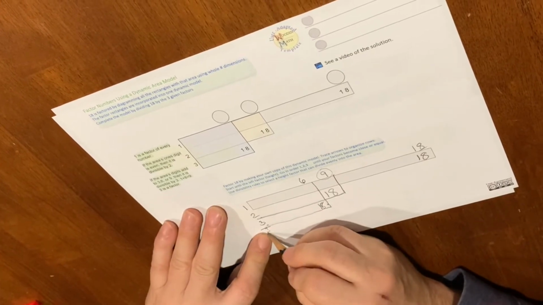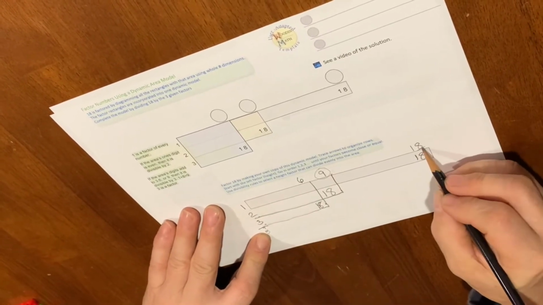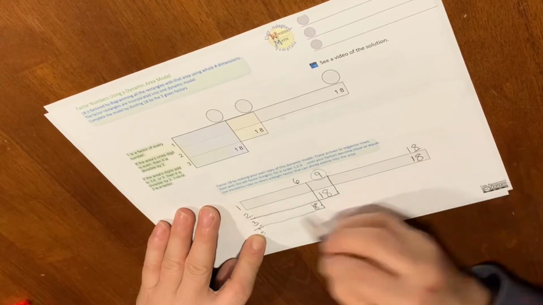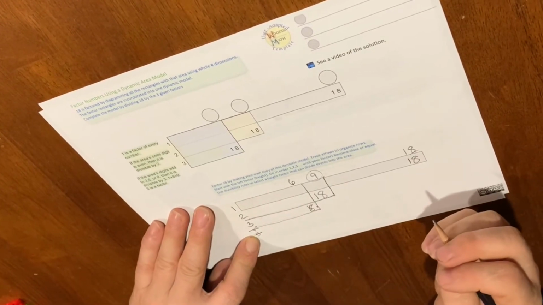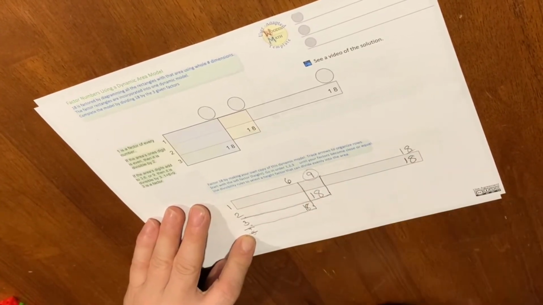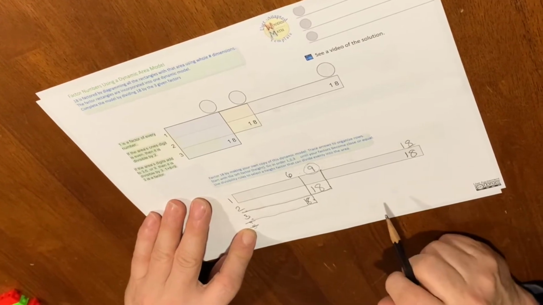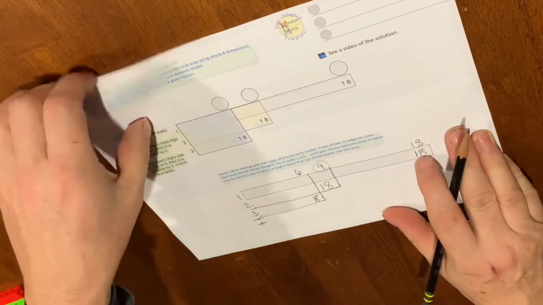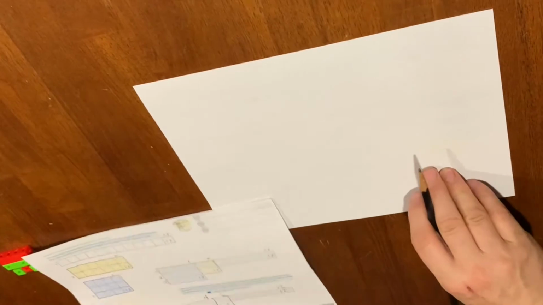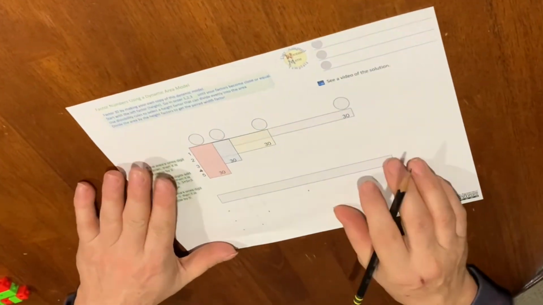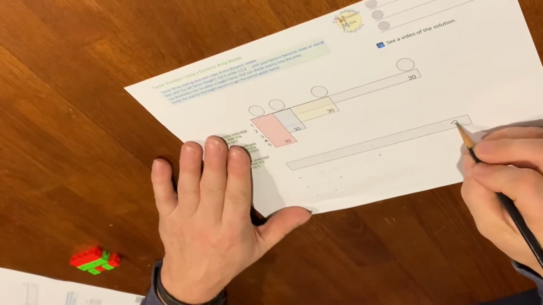Let's try 5. Anything times 5 ends in a 5 or a 0. That's no good. So now we're 1 away. We're done. So those are the factors. I'm going to show you one last one. It's a little bit harder, but you might as well see how you can use that division idea. So we're going to do 30.